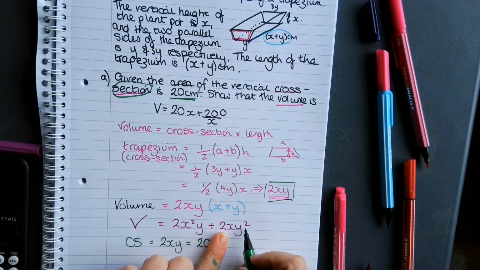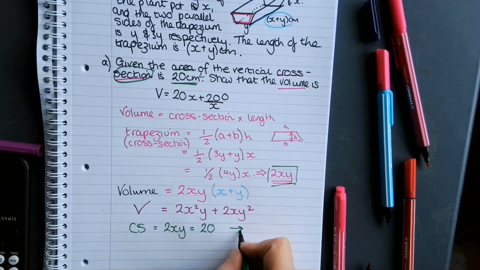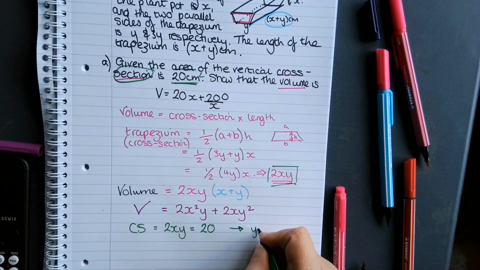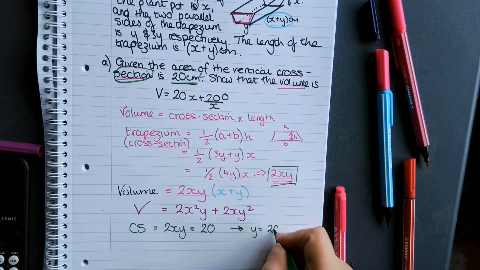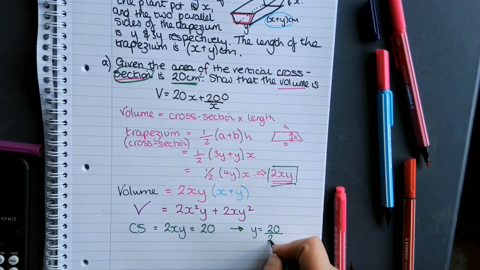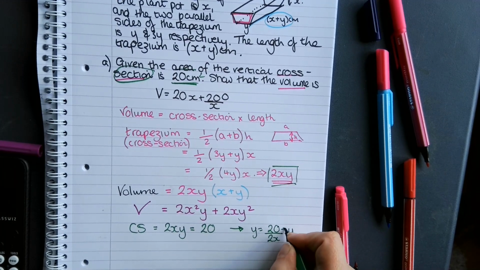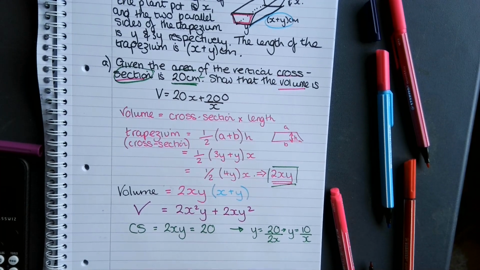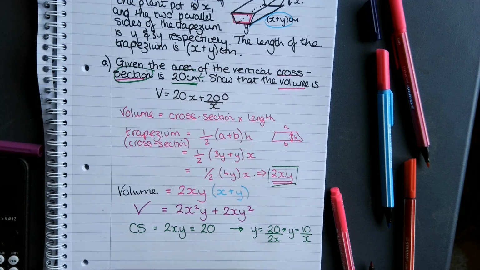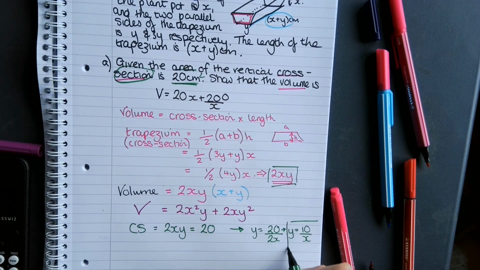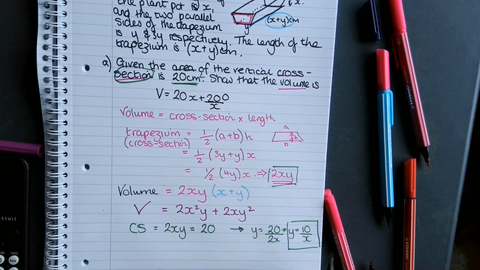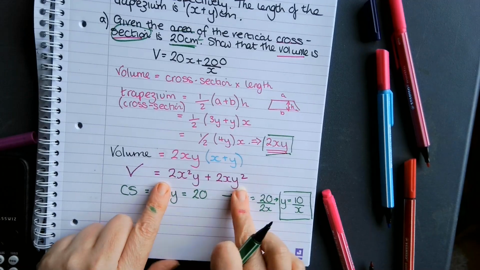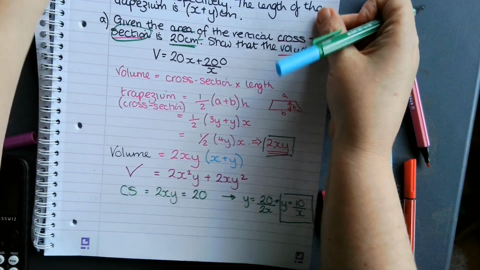I need to eliminate my y's, so we're going to make it y equals. So y equals 20 over 2x, so y is equal to 10 over x. Again, simplifying down. Like before with previous examples, we're going to substitute in the y value to eliminate these values here.